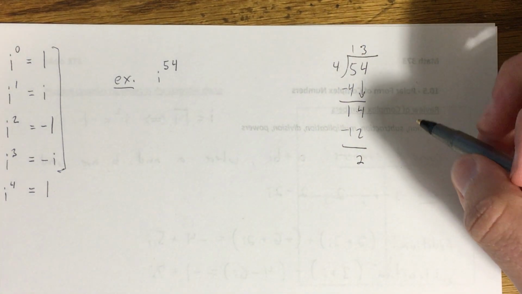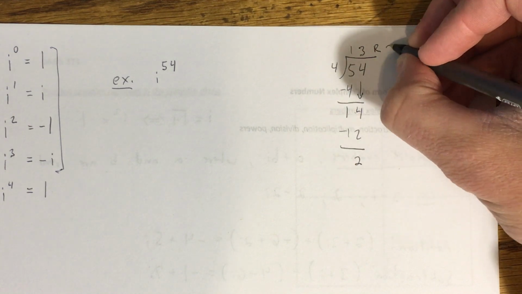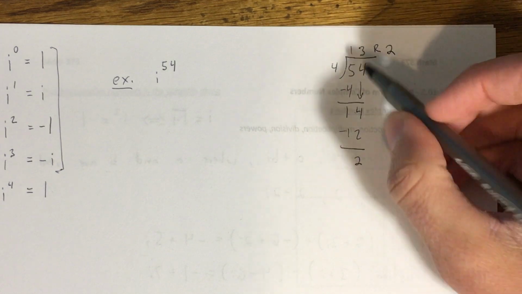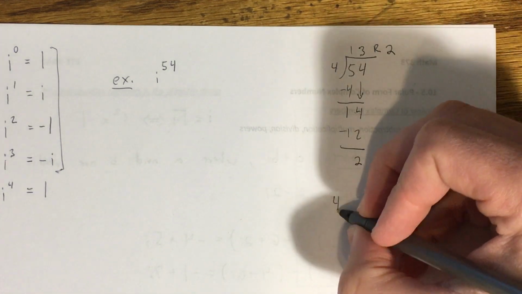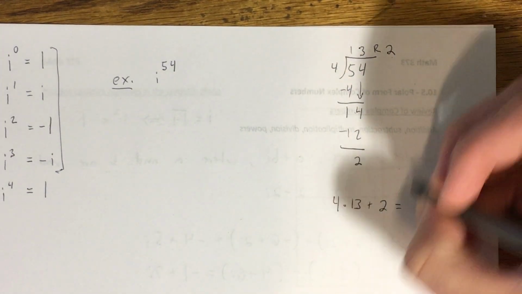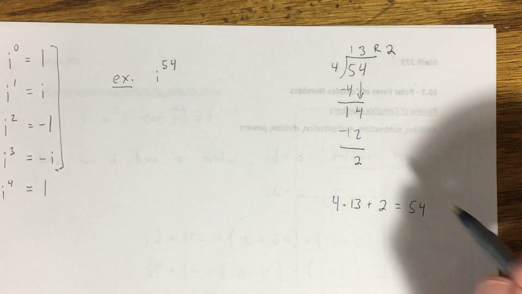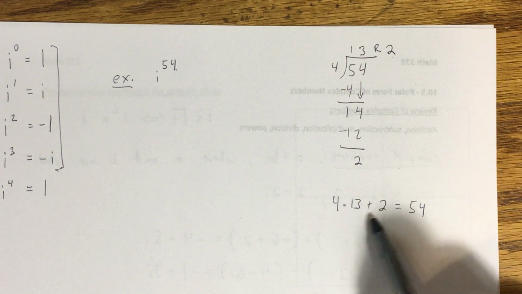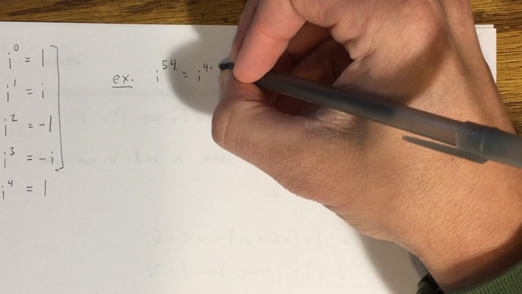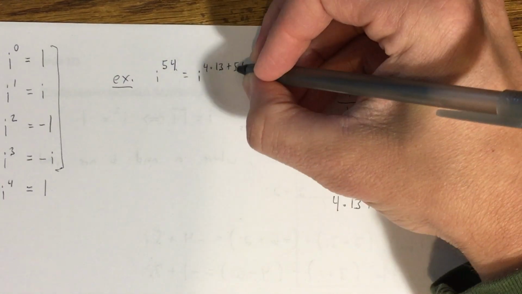Before you talk about decimals and fractions and all that, early on in elementary school, you're taught to call that 2 the remainder. And what that really means, if you put this all back together, is that 4 times 13 plus the remainder of 2 is equal to the dividend, which was 54. The purpose of doing this is that I can rewrite my exponent this way. This is equal to i to the 4 times 13, plus 2.